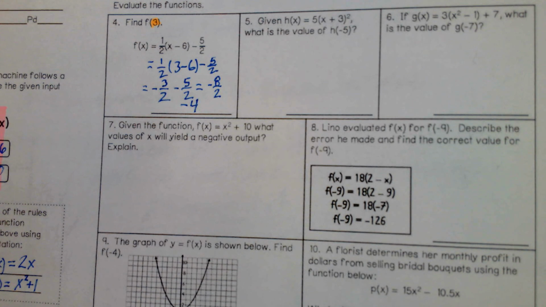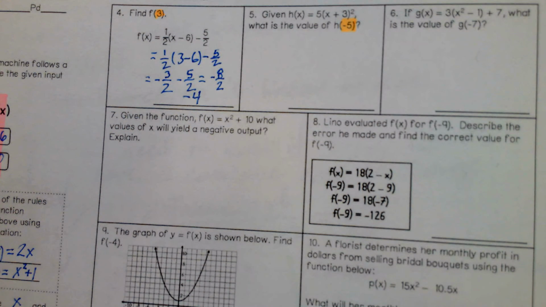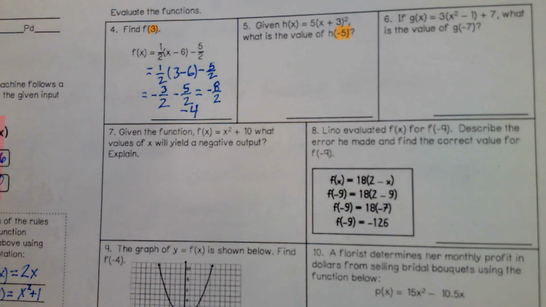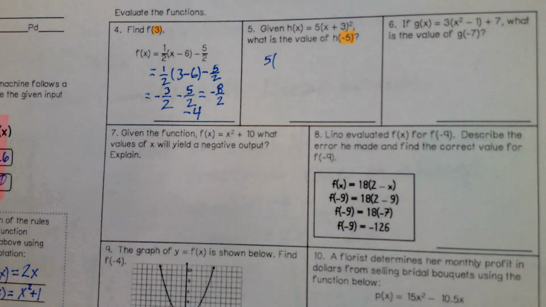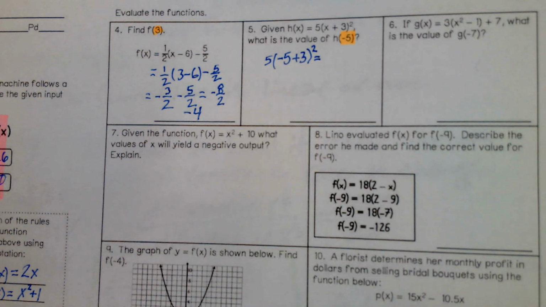So let's find h of x when x is negative 5. Let's evaluate it when we have negative 5 for x. So 5, and then we have negative 5 plus 3, and then square it. So all of this is based on your ability to do order of operations.